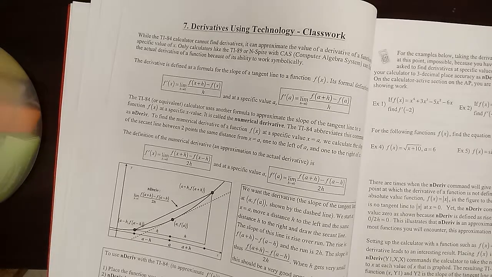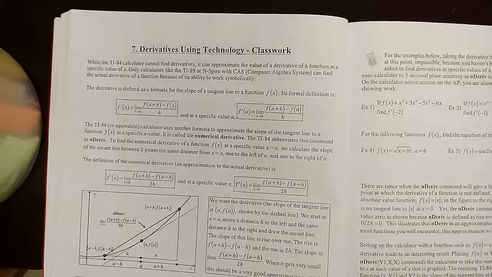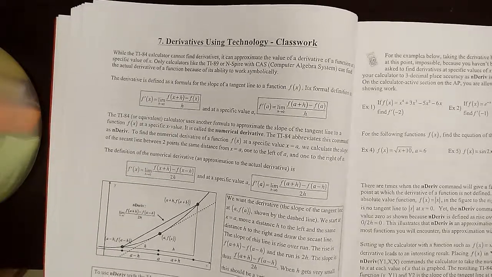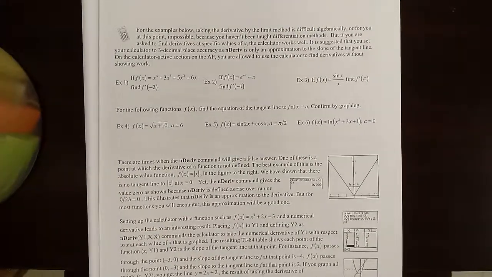Everyone, it's Mr. Canfield. So today we're going to look at derivatives using technology. This is going to be really short. I'm going to show you one thing for how we find derivatives using the TI-84 and 84 Plus, 83.